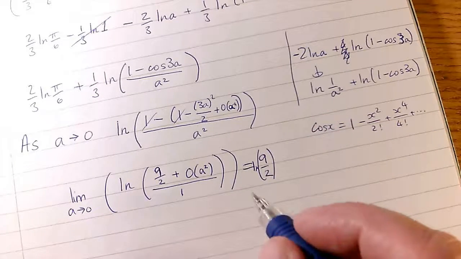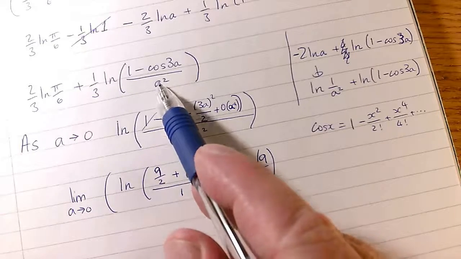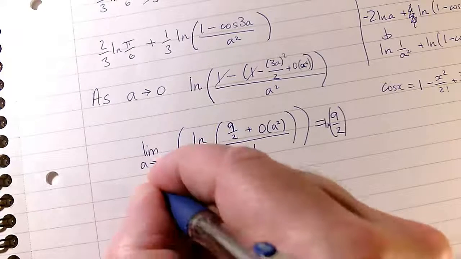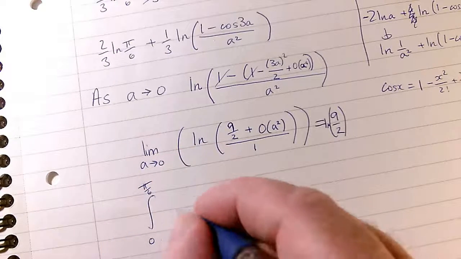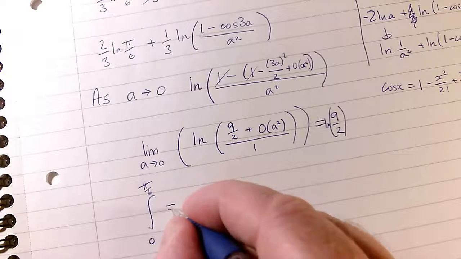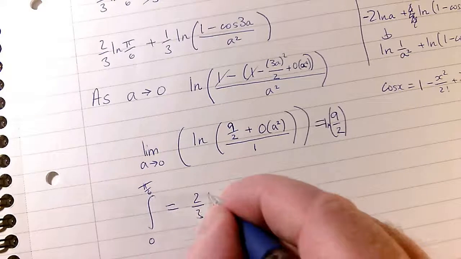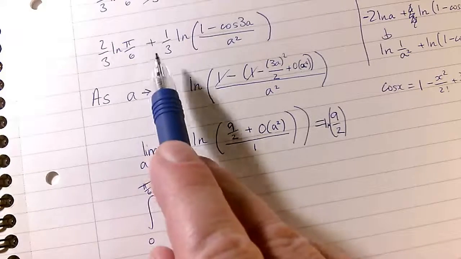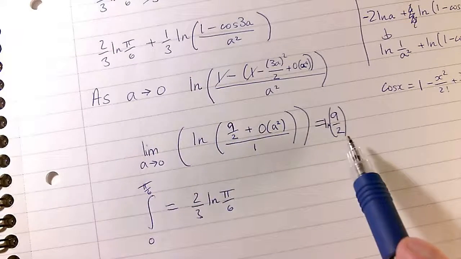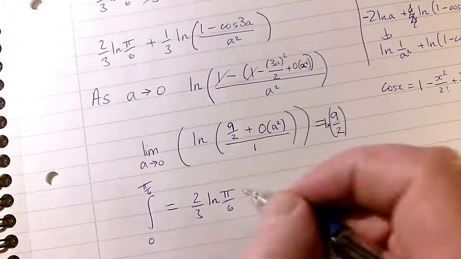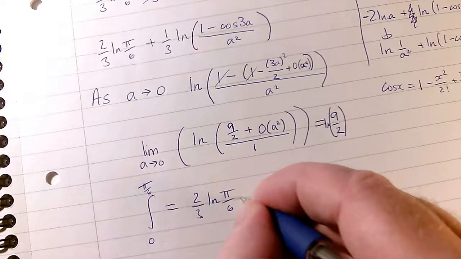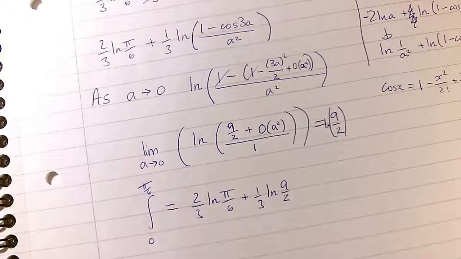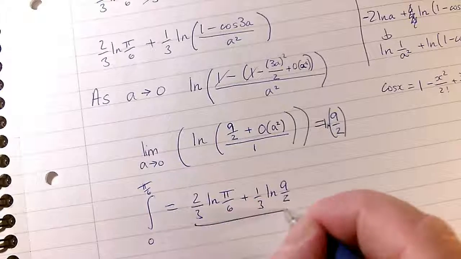So I've just looked at this part of the expression, so therefore my integral from 0 to pi by 6 of whatever, I'm being lazy and not copying it all out, equals 2/3 log of pi by 6, plus this limit, which I've now done. I haven't had the third yet, so plus 1/3 log of 9 over 2. And that's my final answer.